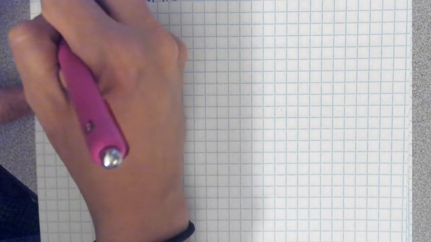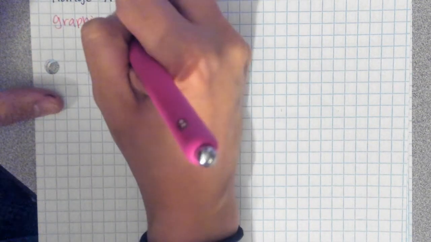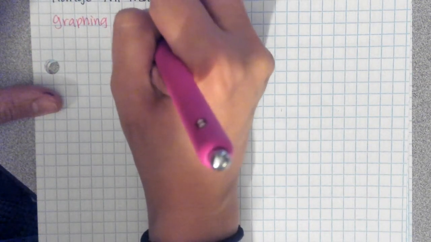All right, so for graphing inequalities, we are just adding on to graphing equations. Pretty much everything's the same except for the last few things that you do. So graphing inequalities.